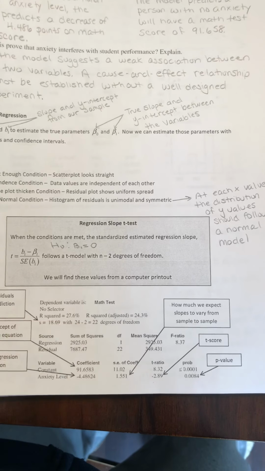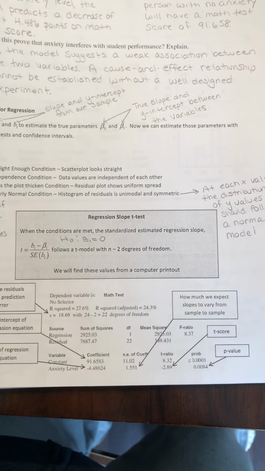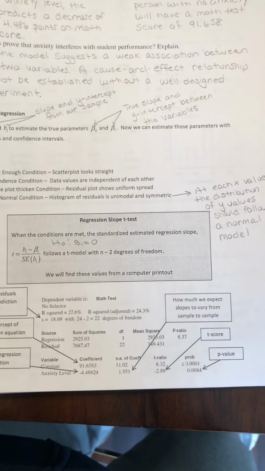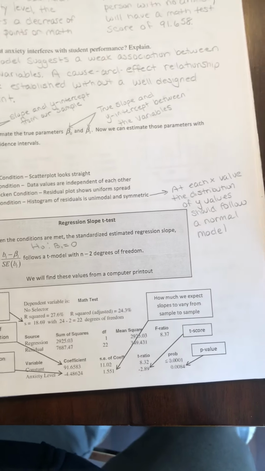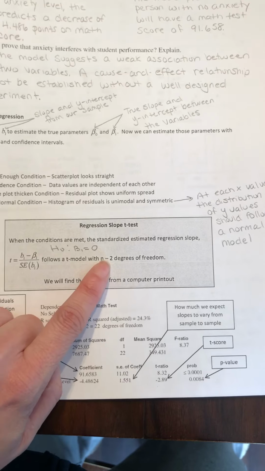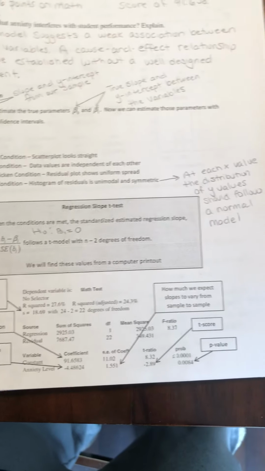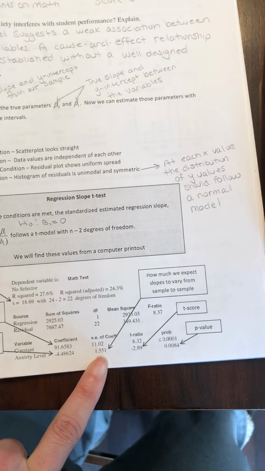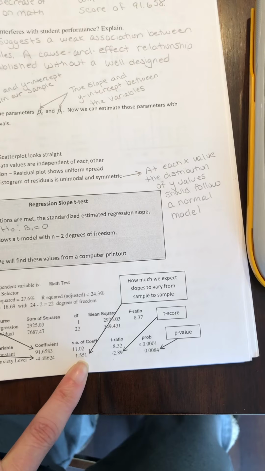In multiple regression, the way that we find the degrees of freedom is n minus the number of predictors minus 1. And in this case, the number of predictors is 1. So we have n minus 1 minus 1. So n minus 2. If you have no clue what I just said, that's perfectly fine. Just remember that in a regression slope t-test, your degrees of freedom is always sample size minus 2. Then we have the standard error of the slope, and that's just how much we would expect the slopes to vary from sample to sample.